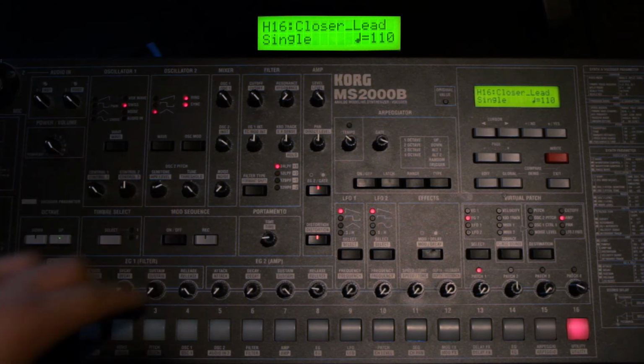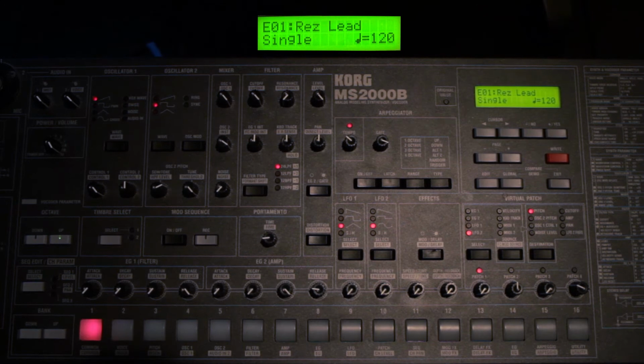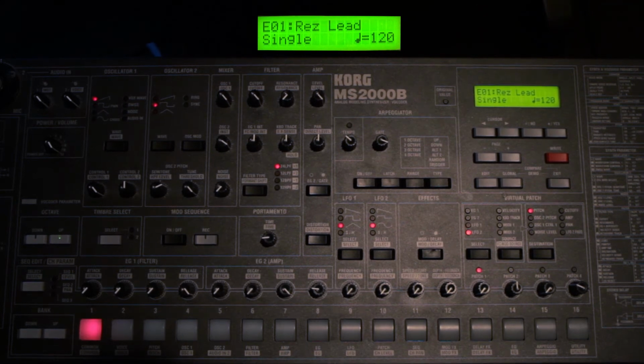Anyways, so we're gonna start the patch from a factory preset, Bank E, patch number 1. It should be called Res Lead, and it should just sound like a sine wave. All right, cool.